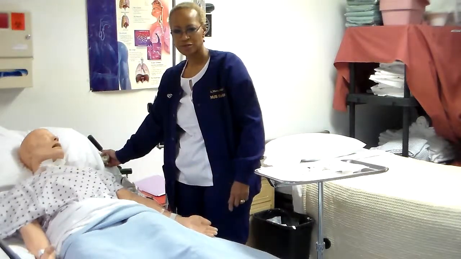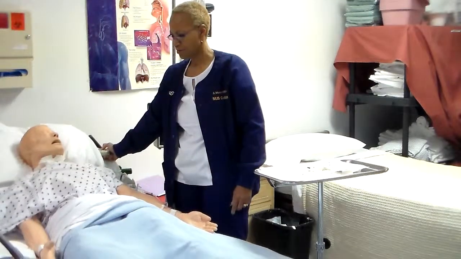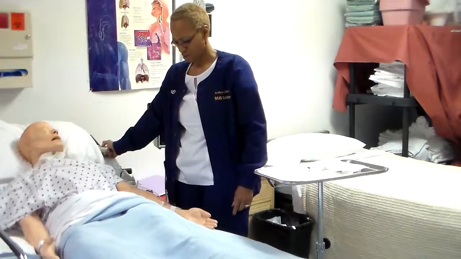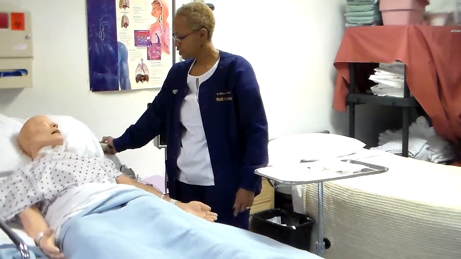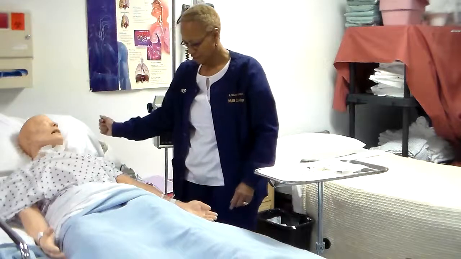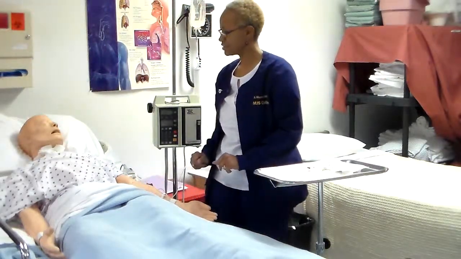I'm going to push that tape off. All right. Here we go. Just raising your bed so I don't have to bend my back so far. Great. Okay, your site looks wonderful. Does it have any burning? Everything's okay? Great. No problems at all with your IV site.